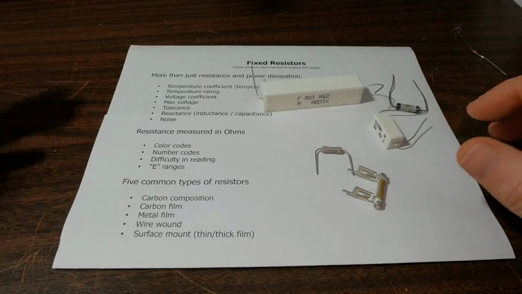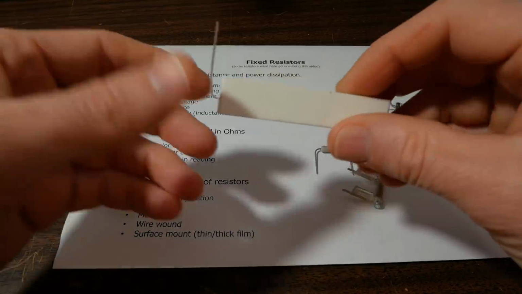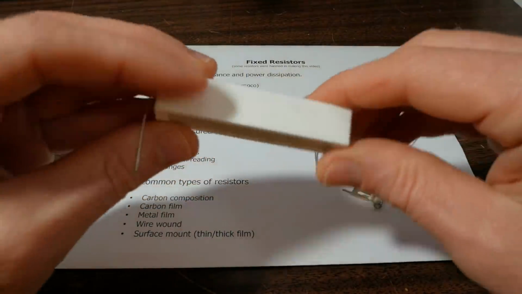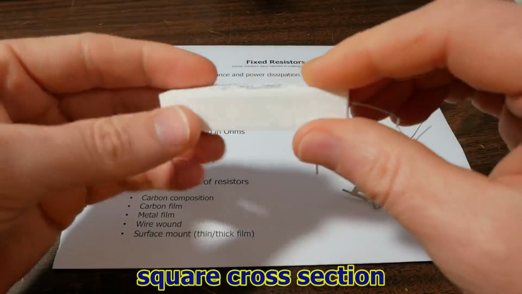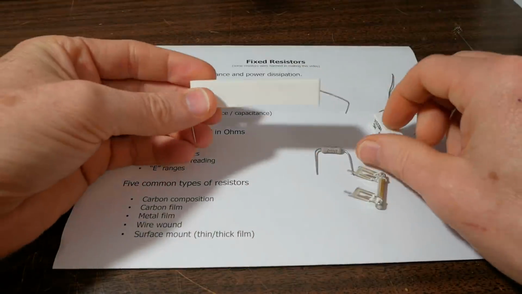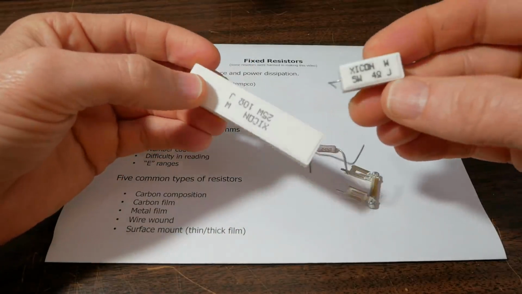But anyway, next up is wirewound resistors. They usually come in different formats, like these square, porcelain type, various sizes for the different power dissipation. This is a 25 watt.